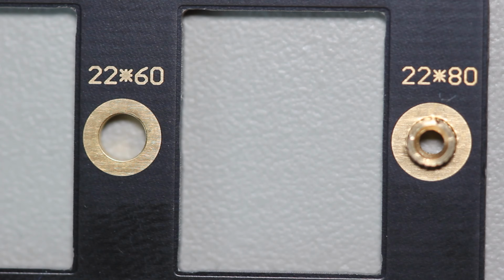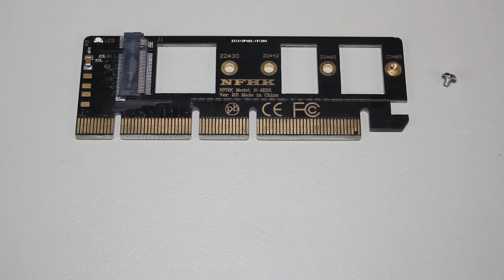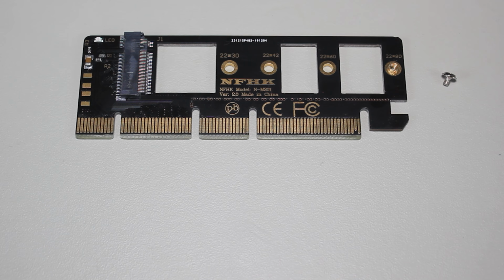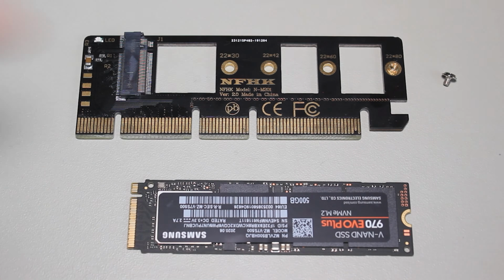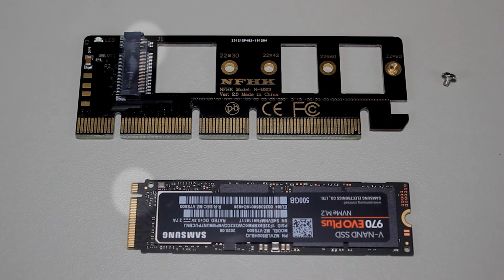2280 is very popular, so you can understand why the standoff has been put in this position by the manufacturer. If I had a smaller M.2 form factor, I would need to remove the standoff and move it to the required position. The next step is to install the M.2 SSD. In this example, I'm going to use an NVMe M.2 SSD. Essentially, this is an M.2 solid-state drive that supports PCI Express. You will notice that both have the M notch.